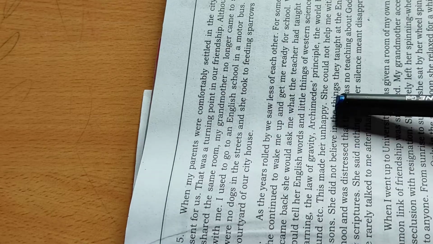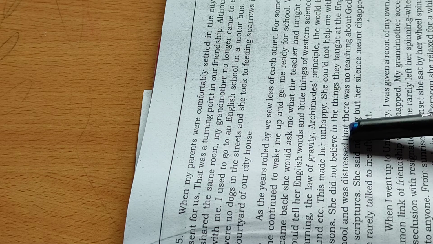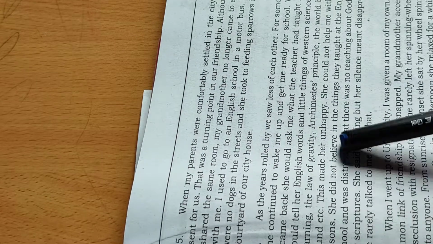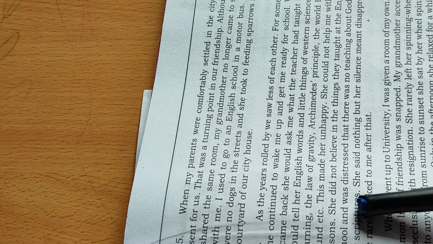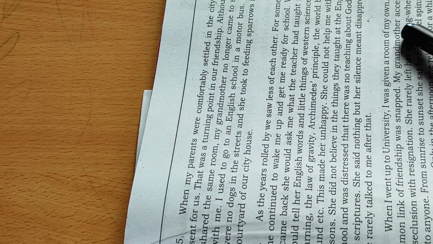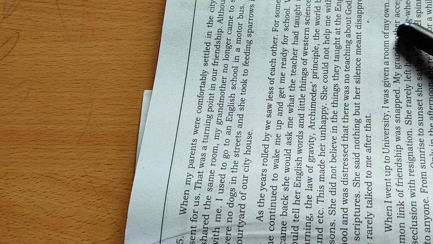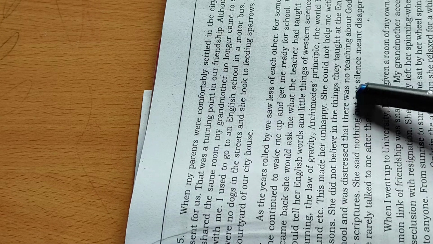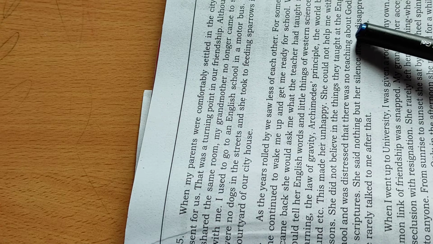Underline that statement: this made her unhappy. Why? She could not help him. That is the reason. She felt so unhappy because she didn't know those things, and also that was English. She doesn't know English. She could not help me with my lessons. Before, when the boy was doing homework and learning lessons, she used to sit along with him and teach him. But now she couldn't. And she didn't believe in the things they taught at the English school. She didn't believe what they were teaching about the world being round at all.